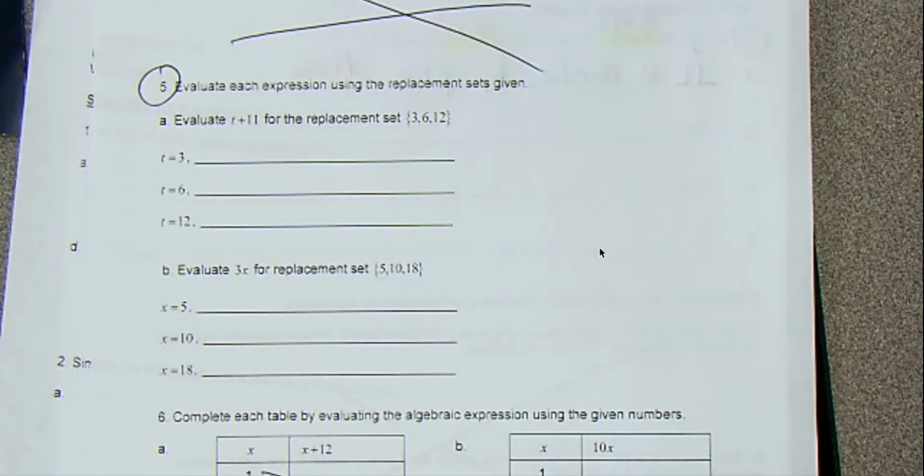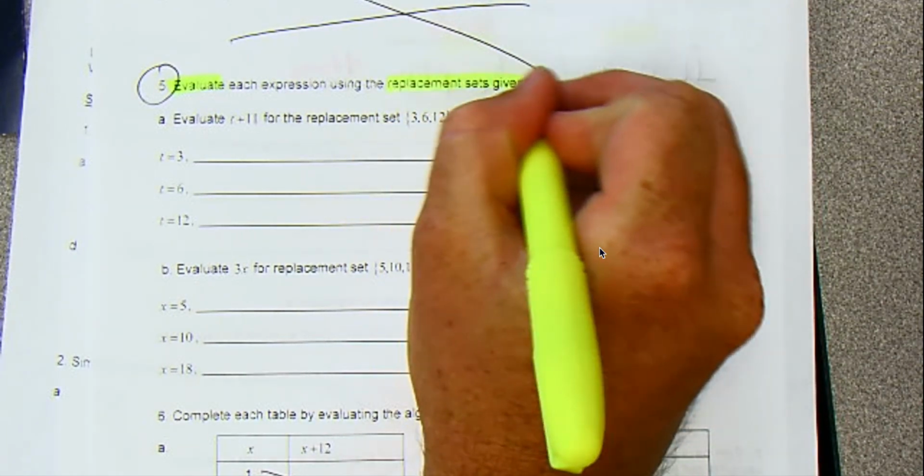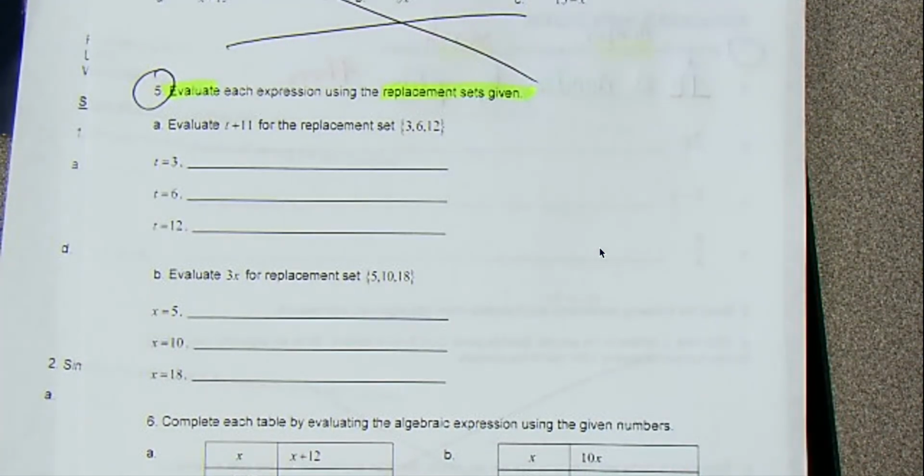I'm going to flip the page. We're going to go to number 5. Number 5 says evaluate each expression using the replacement sets given. Okay, so we are evaluating each expression using the replacement sets given. Evaluate just means solve. Okay, it means solve. And then the replacement set are the numbers that it tells you that our variable equals, right?